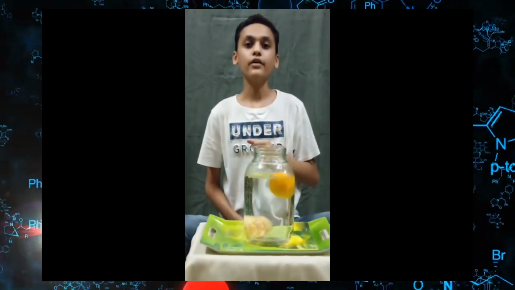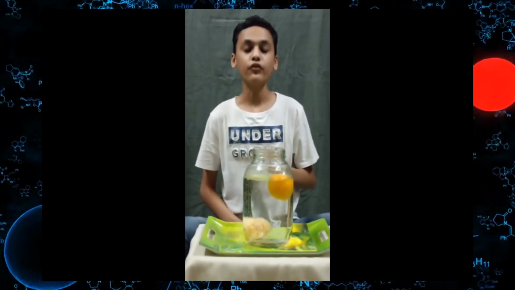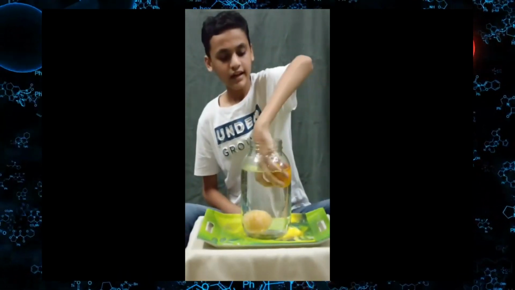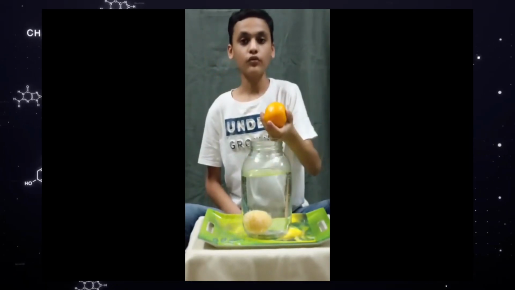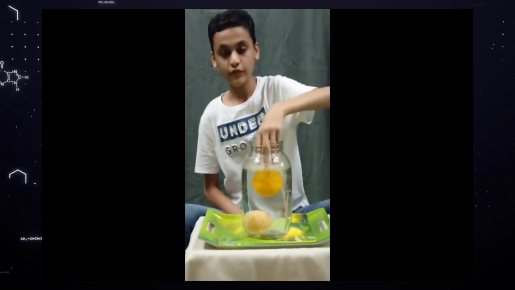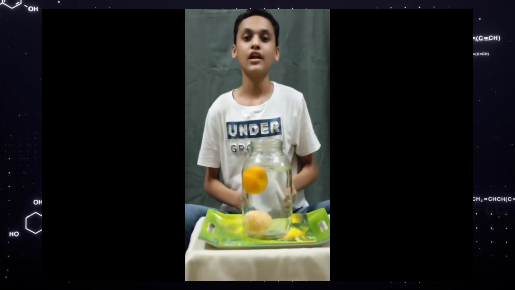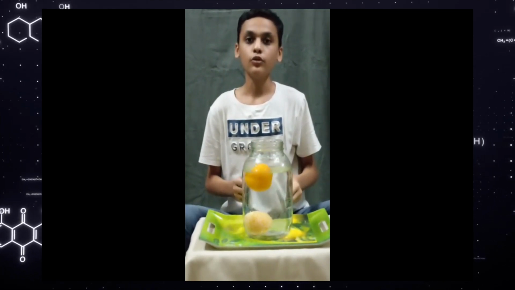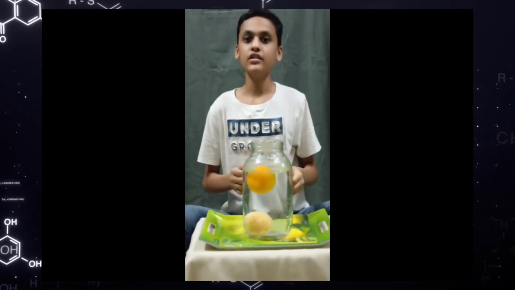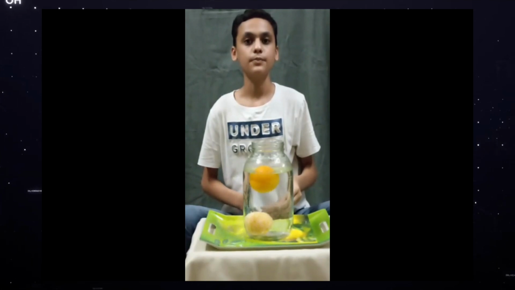This is due to the Archimedes principle, which also states that air present in the water has an ability to make an object float. And there are tiny air pockets present in the skin of the orange which help it float. Whereas these air pockets are absent in the peeled orange, due to which it sinks. This is how buoyancy and Archimedes principle work.